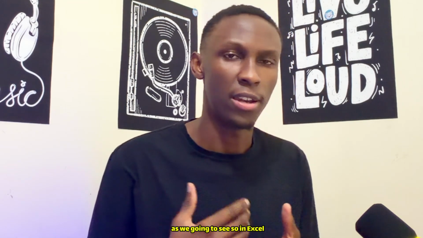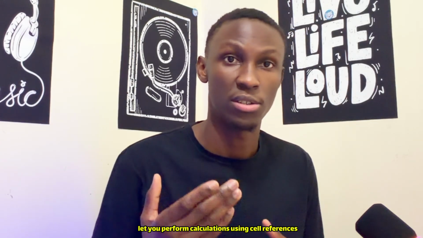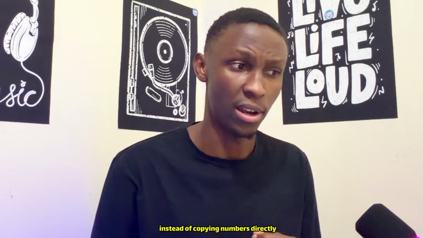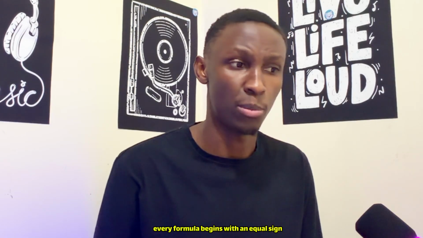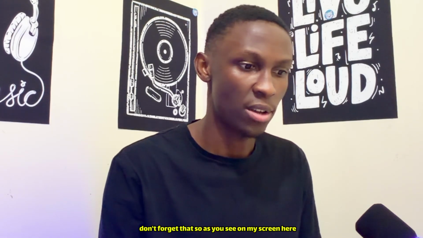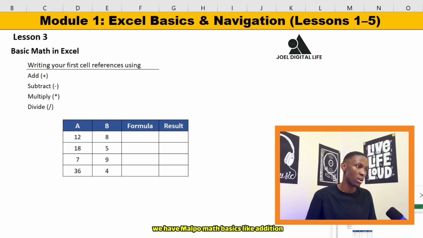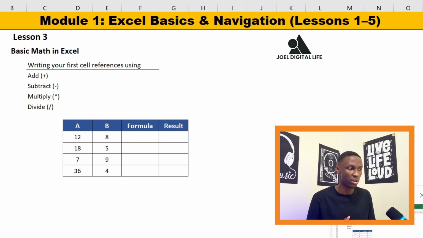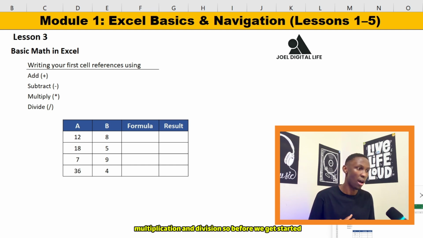So in Excel, formulas let you perform calculations using cell references. Instead of copying numbers directly, every formula begins with an equal sign. Don't forget that. As you see on my screen here, we have multiple math basics like addition, subtraction, multiplication, and division. Before we get started, let's get to know each one.